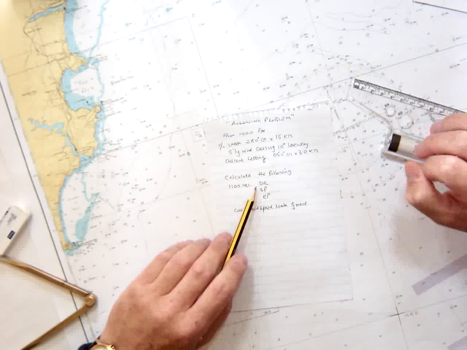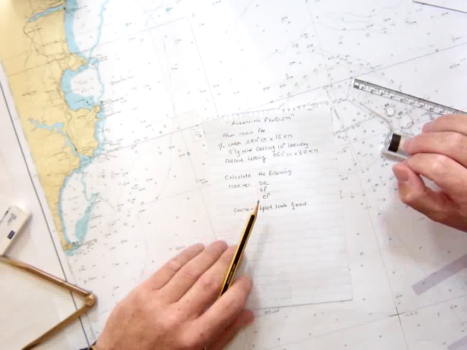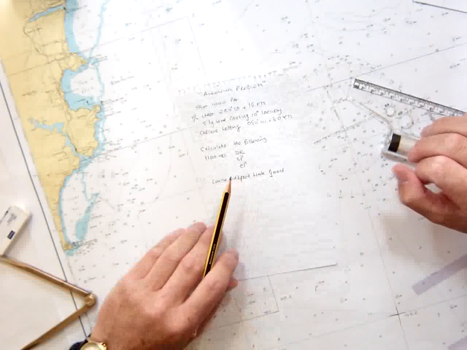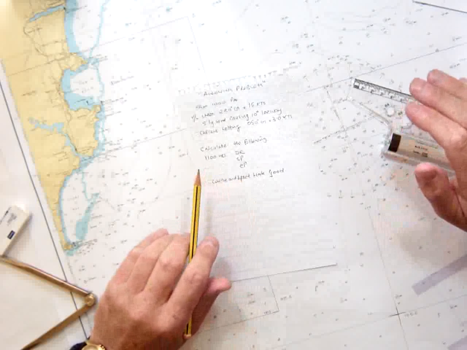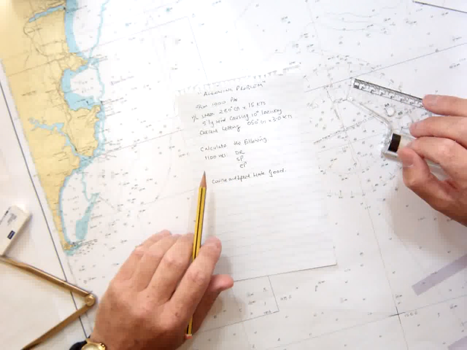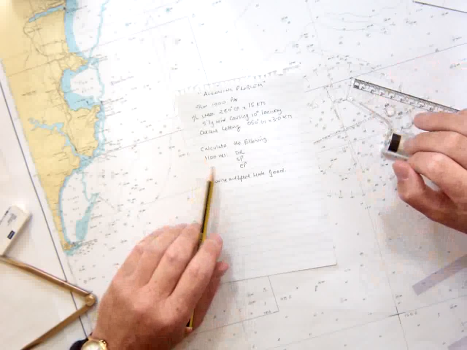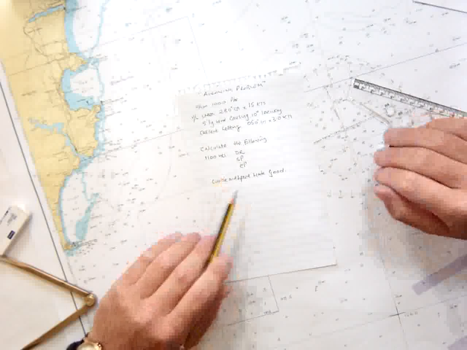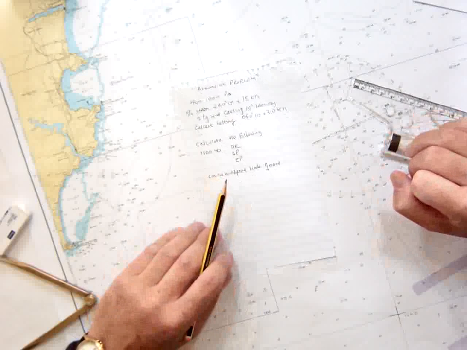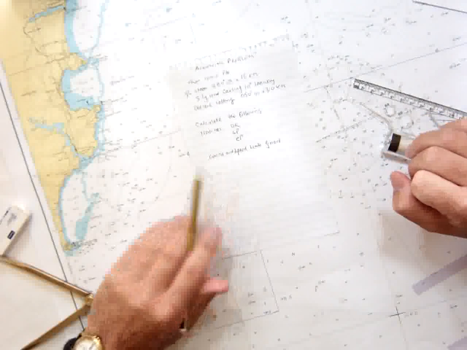The DR position is simply a position that you would reach without being affected by leeway or current. You wouldn't normally plot this in a question like this, but I'm doing so today just to differentiate between the positions for you. So let's start.